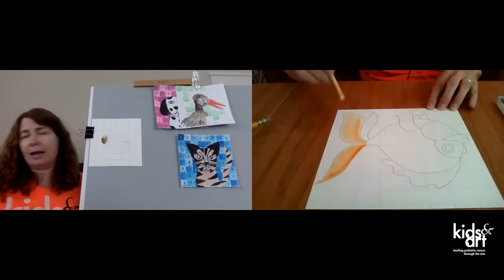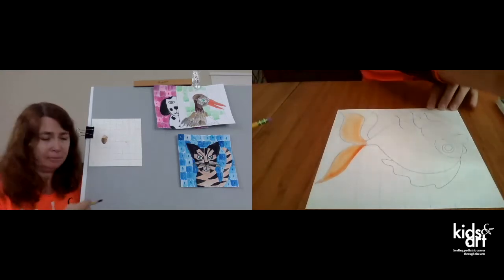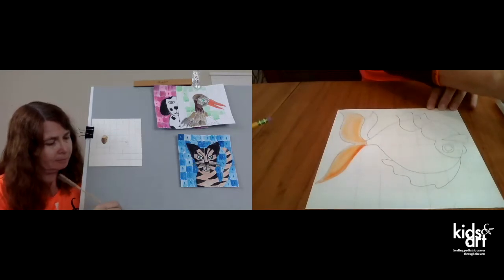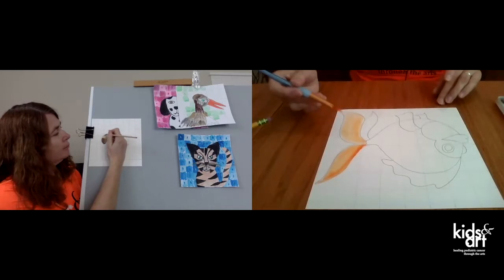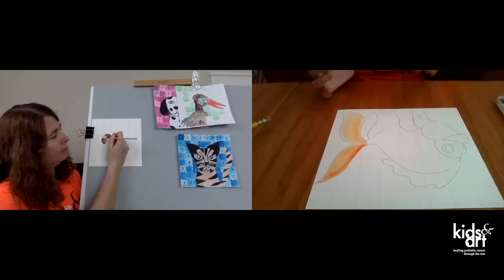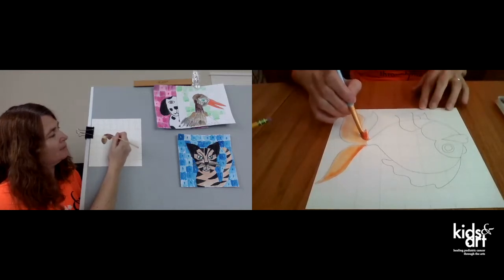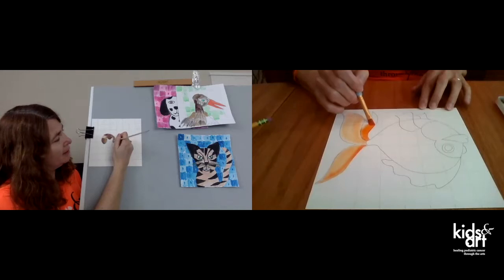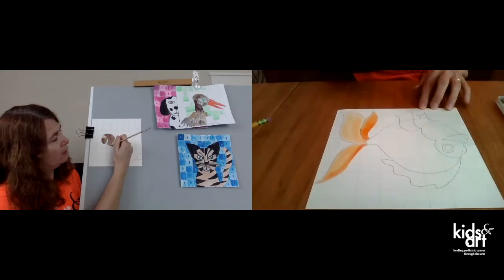How about you, Caroline? What color is Goldie? I'm using a nice bright orange, but in some areas I'm using a lot of water, and in some areas I'm using more paint to give a different intensity to the color. Very nice. So nice. It is very relaxing.